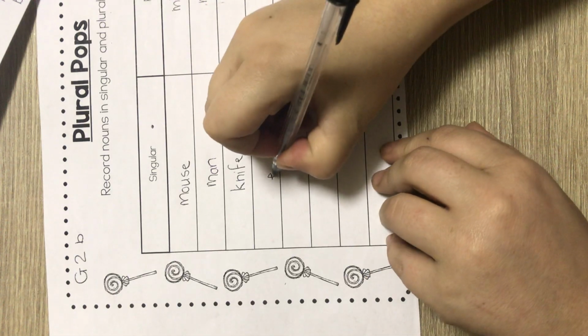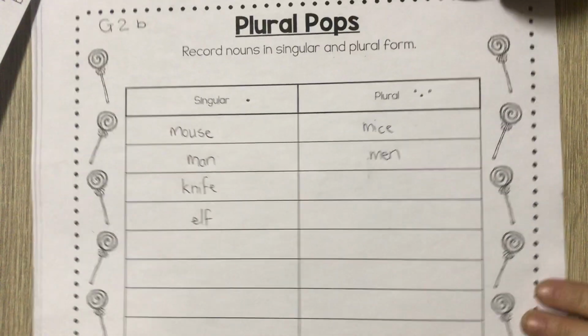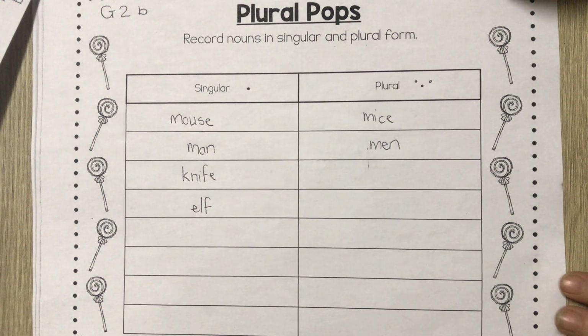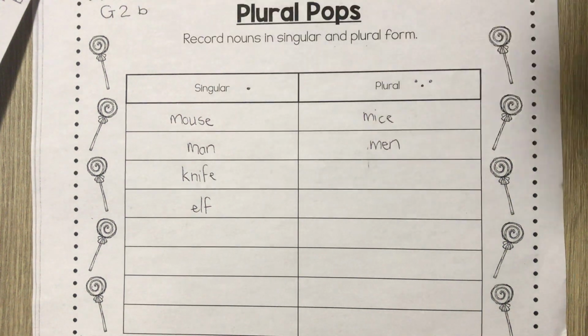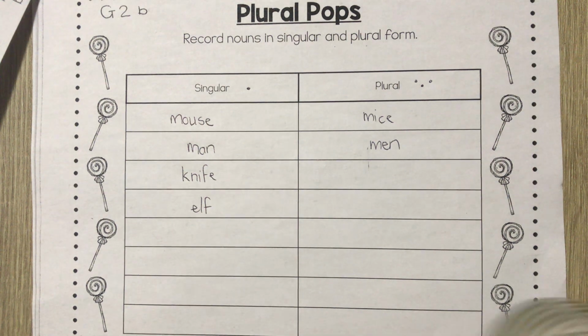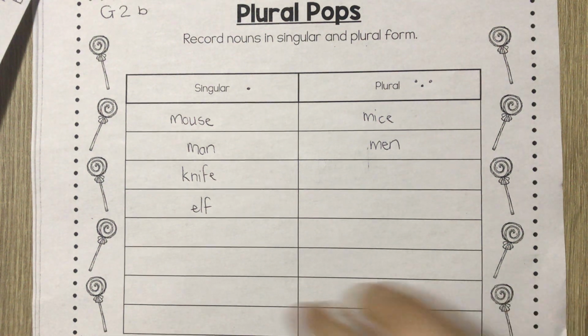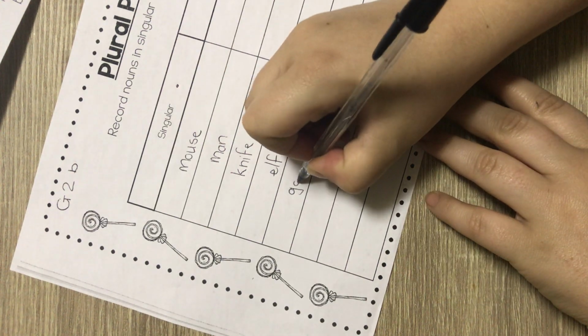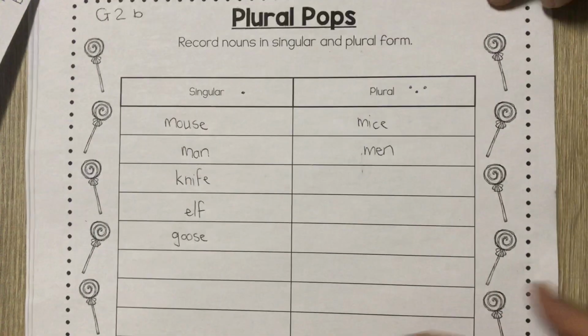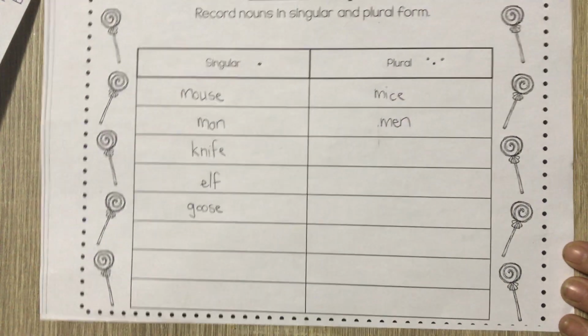Next one. Elf. Elf. So one elf, many. Write the plural for elf. Good. The next one is goose. You go write the plural for goose.